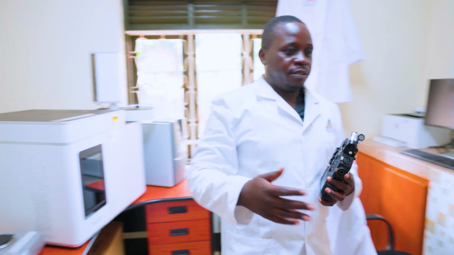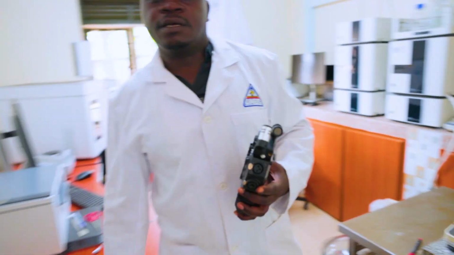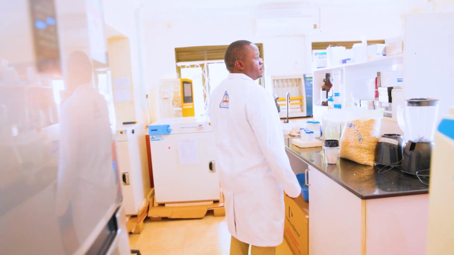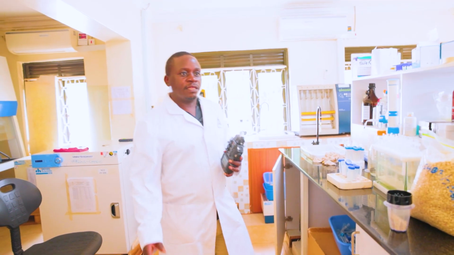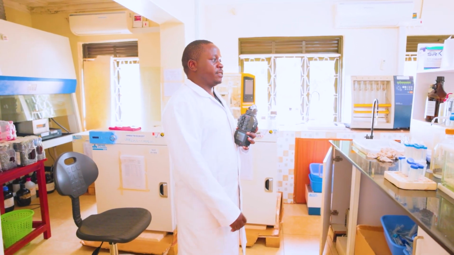And now this is our balance. We do our weighings from this. And then from that we have the general analysis room. It's the general analysis area, where we do the titrations and the classical methods.